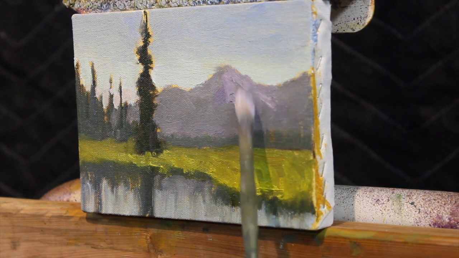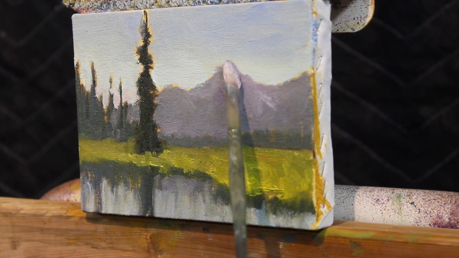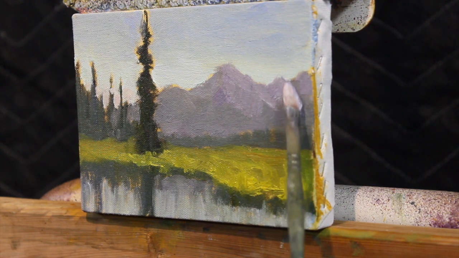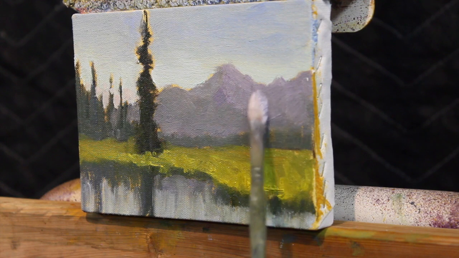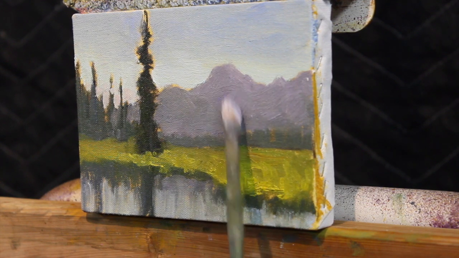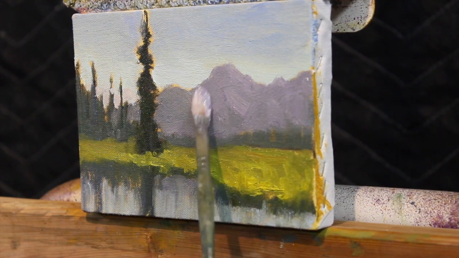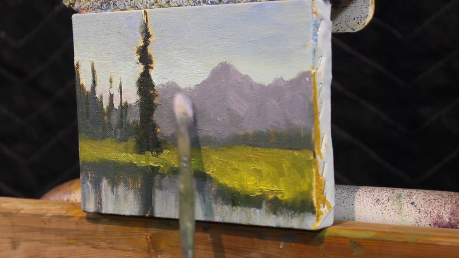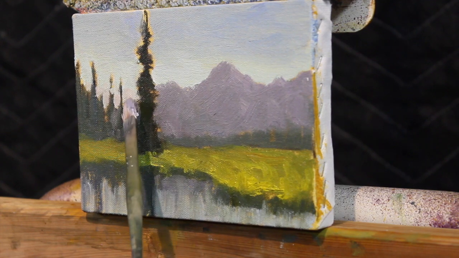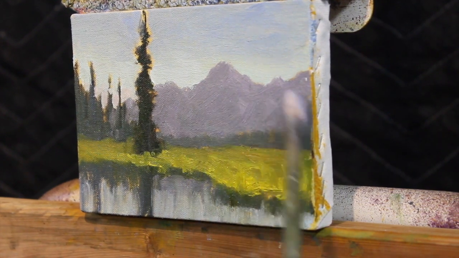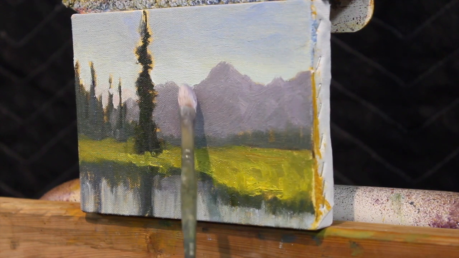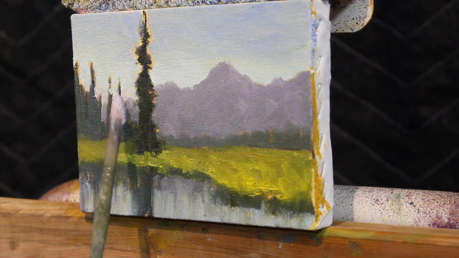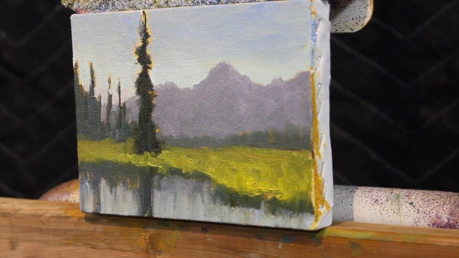See, when you're blocking in, you're basically taking your best guess at what's going on, at what the value is. Once you get your values blocked in, then you're fine tuning, correcting everything. And so what I'm doing right now is just fine tuning. I'm making this edge of my mountain a little more interesting, and I'm getting a unified value.